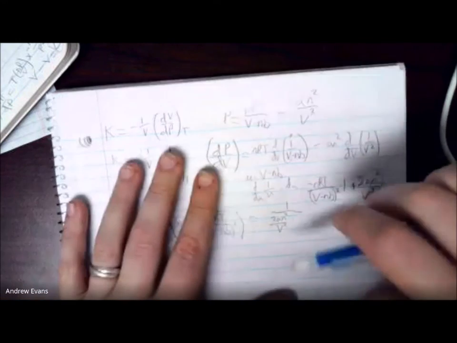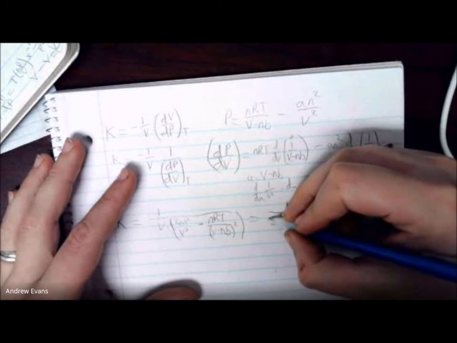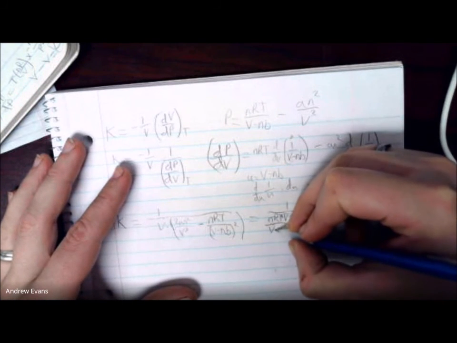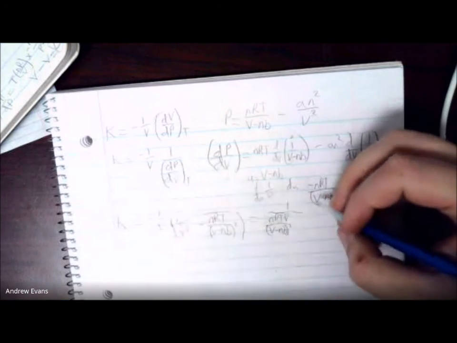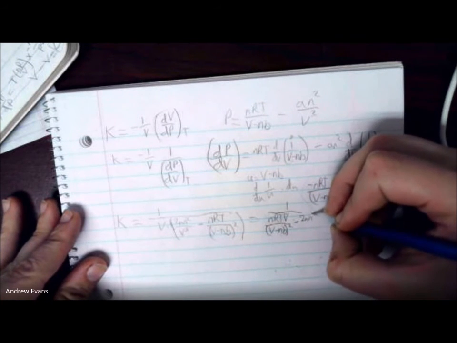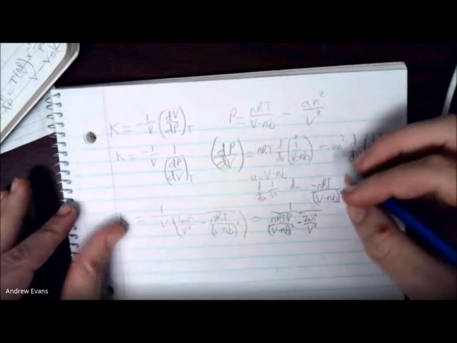Oh, actually, let's switch that around. It becomes positive nRTV over V minus nb squared, minus 2a n squared over V squared.